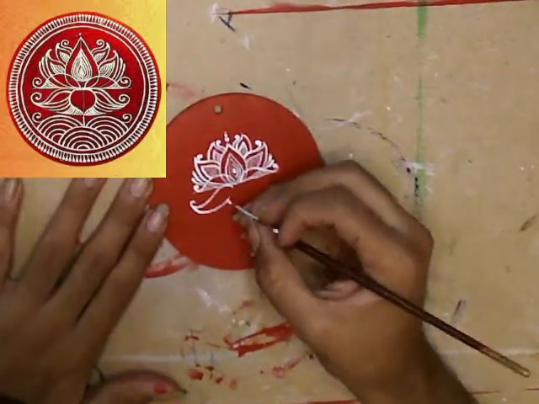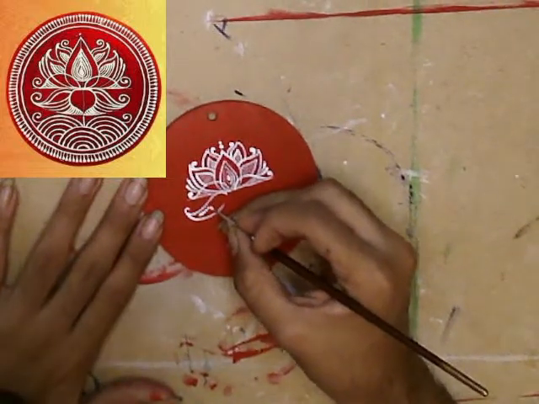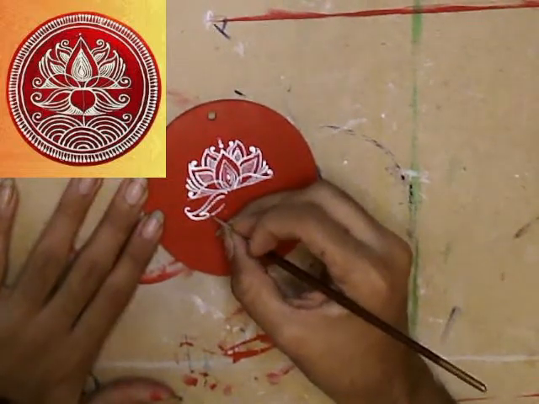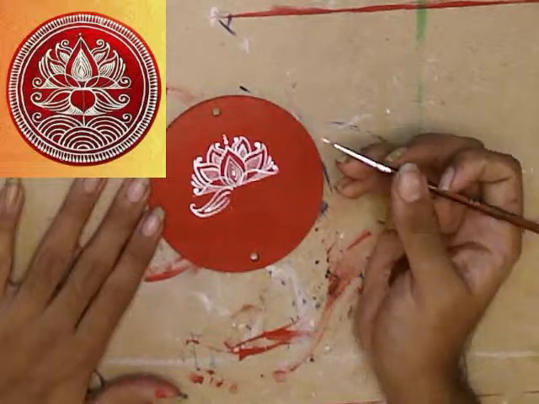And now we'll paint these petals which are folding down over here.